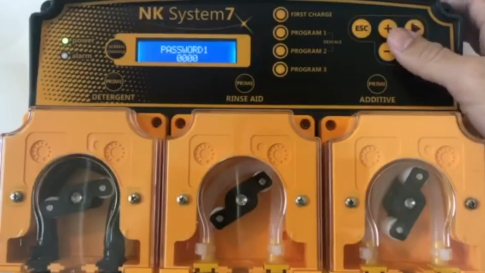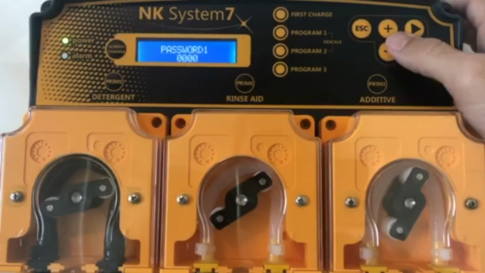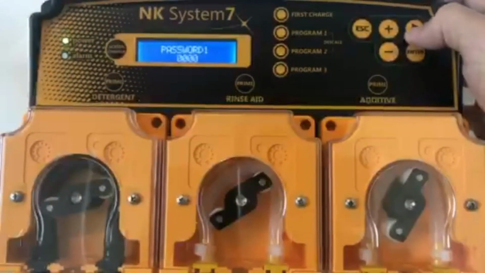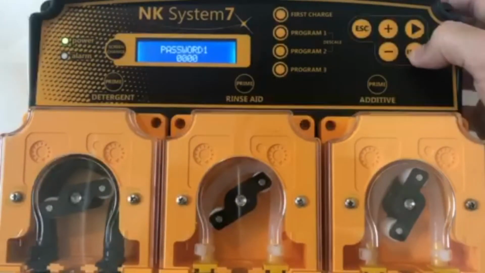Your password 1 is the main password to access the system. If you would like to change it, you press Enter. Up and down will change your number. The right arrow will move you over, and you can set it accordingly. When you're done, you press Enter.